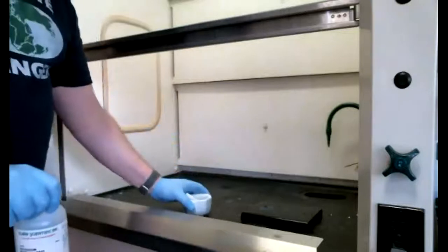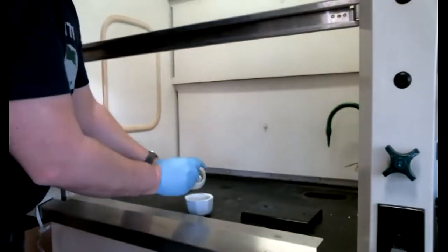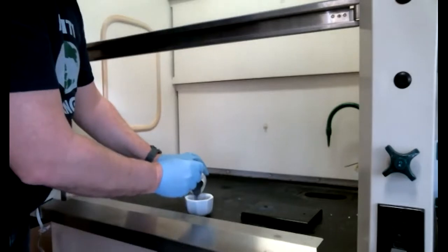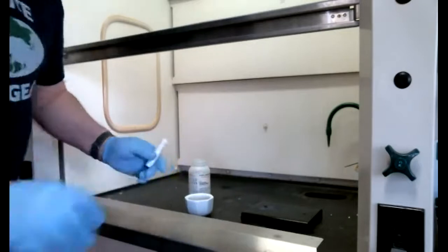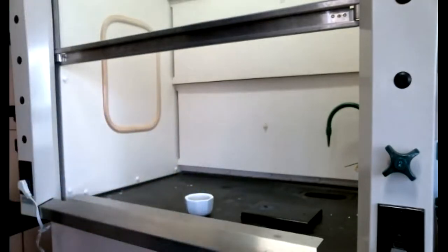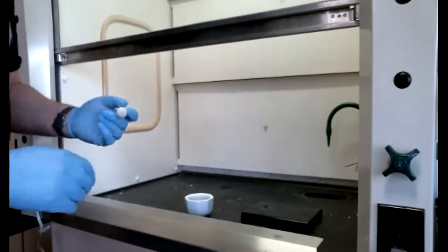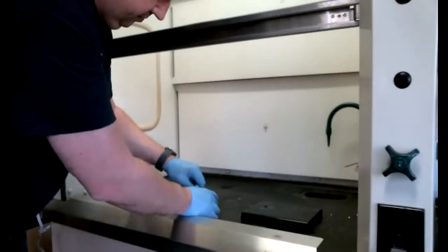and hopefully you recognize this as a mortar and pestle. And I'm going to take approximately the same amount of reactants, put it into the mortar and pestle, cap my jar of reactants, and I'm going to grind it.